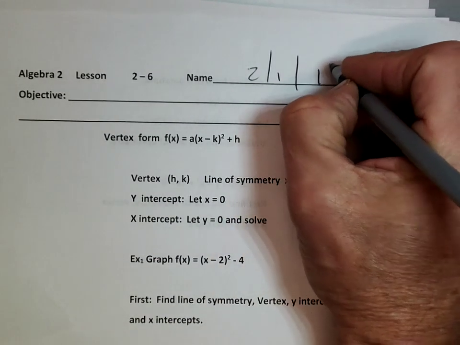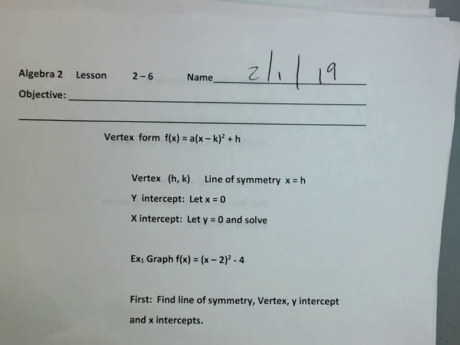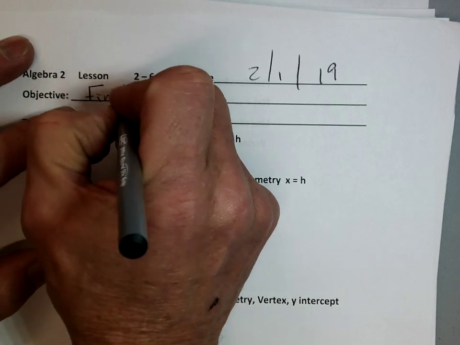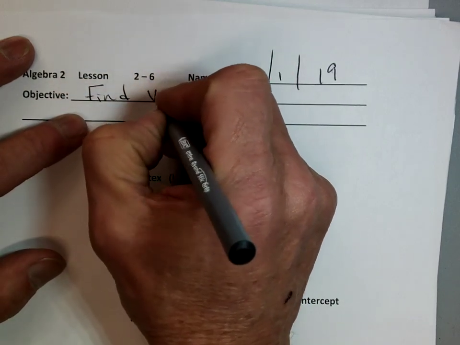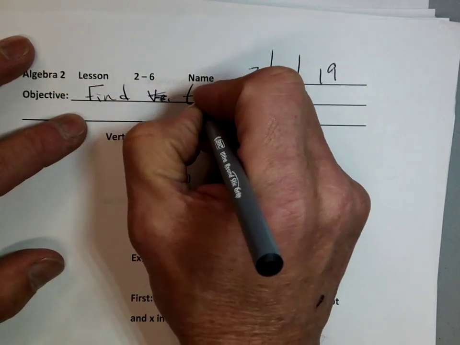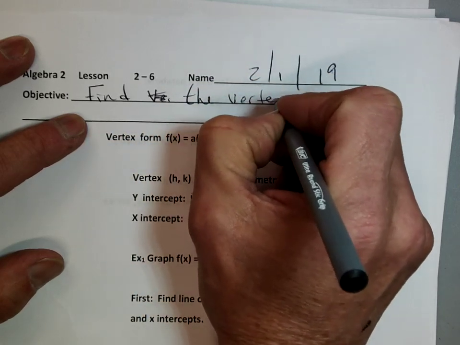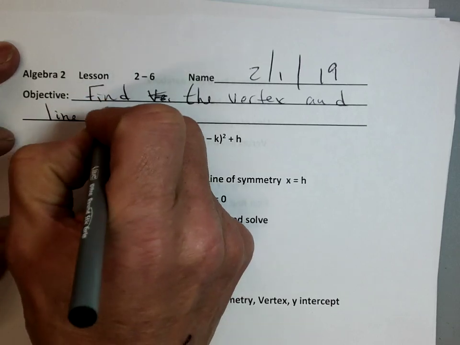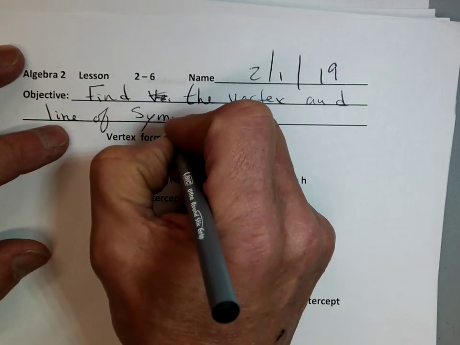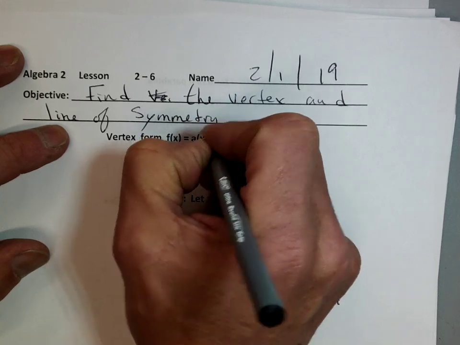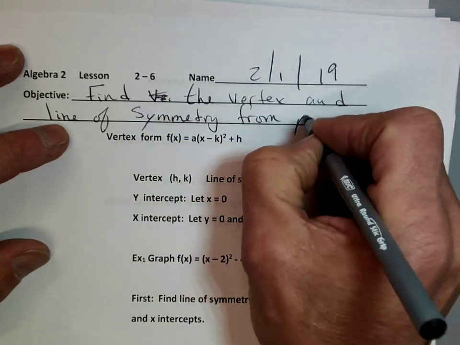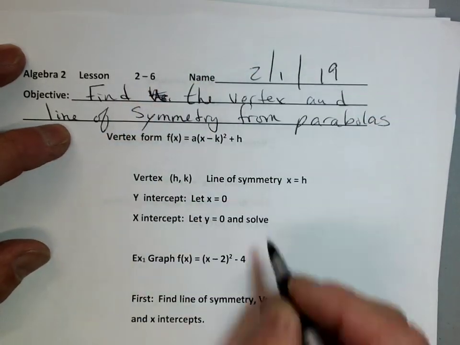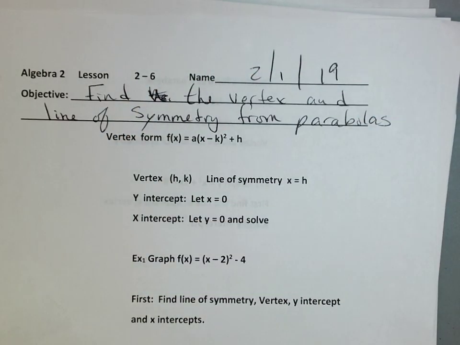Hallelujah, huh? Okay, so today, our objective is to find the vertex and line of symmetry from parabolas. Okay, so we're going to find the vertex and the line of symmetry from parabolas.